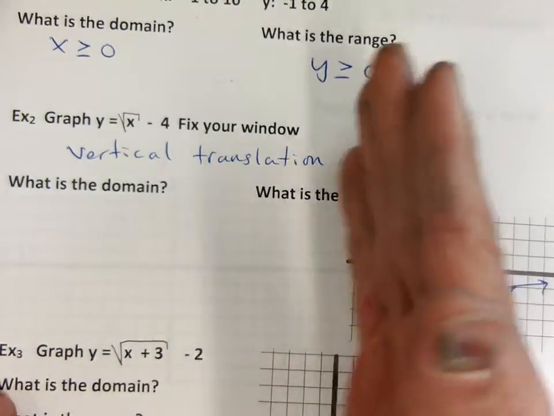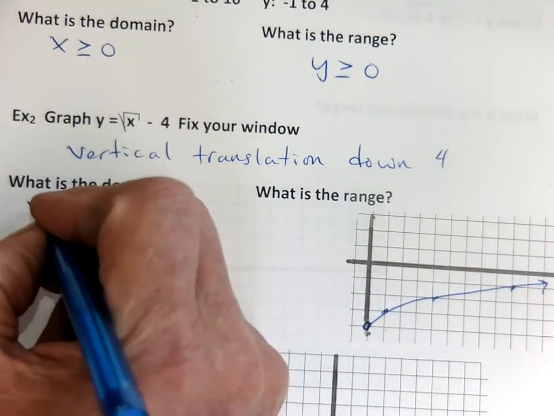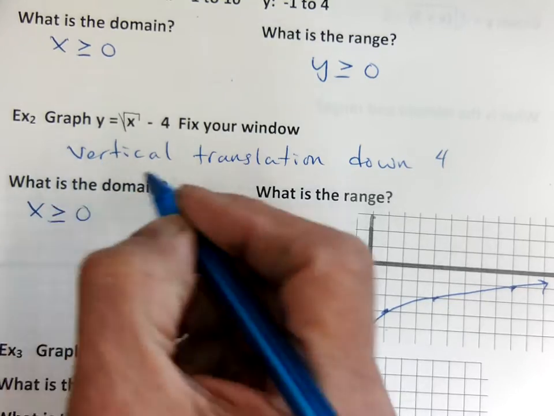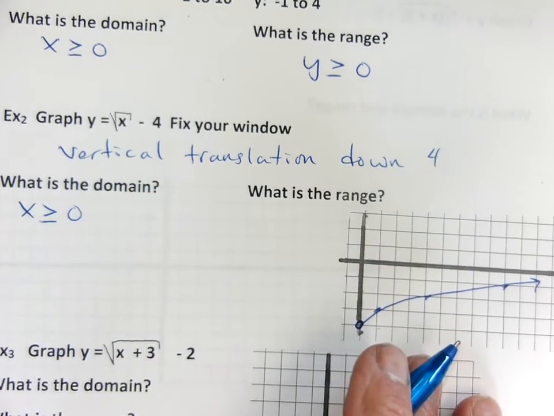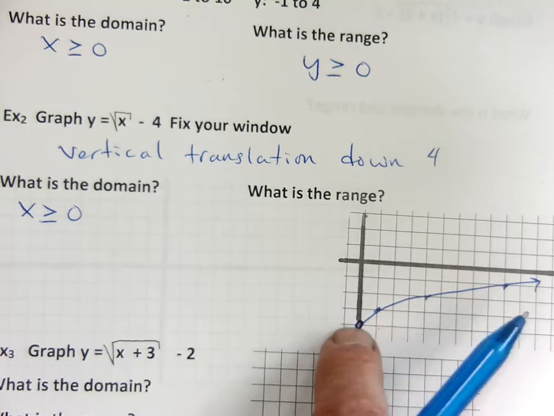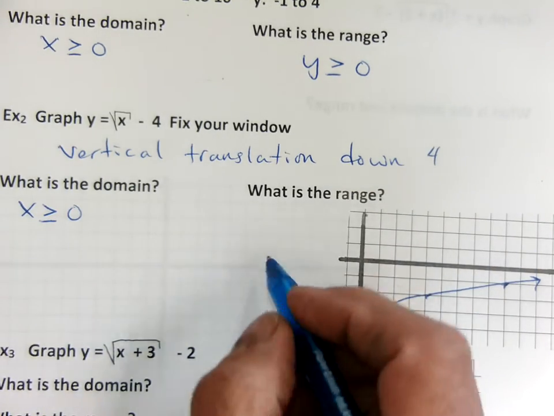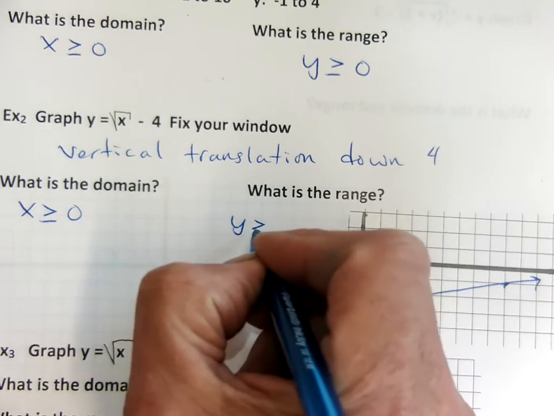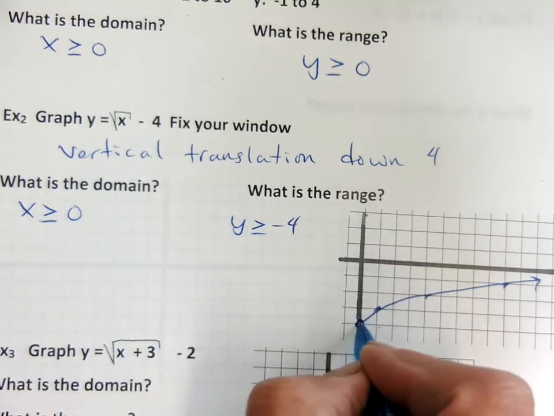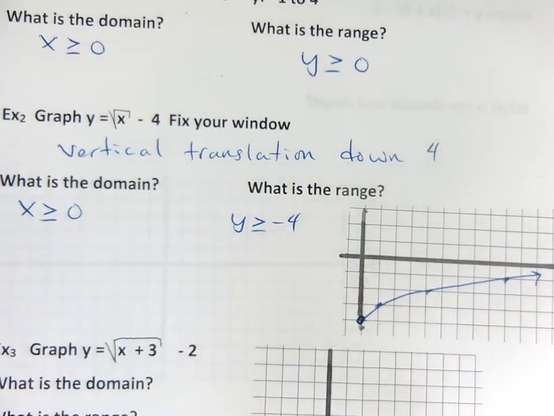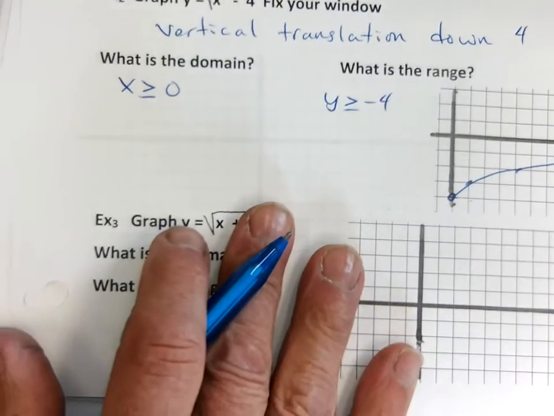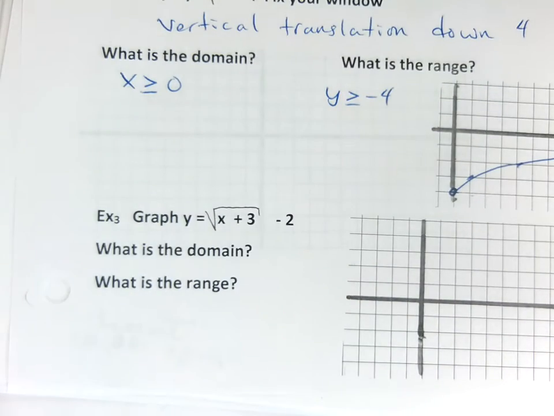The domain is still x is greater than or equal to 0. But the range starts at a height of -4 and goes up. So the range is y is greater than or equal to -4 because it starts at -4 and goes up. Okay, example 3.